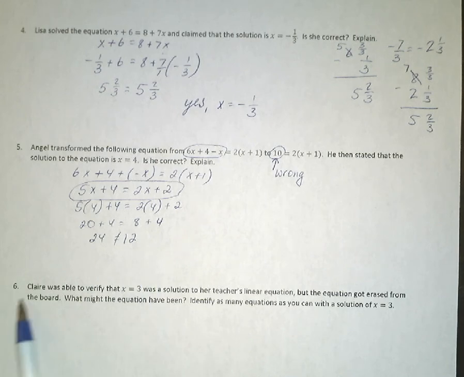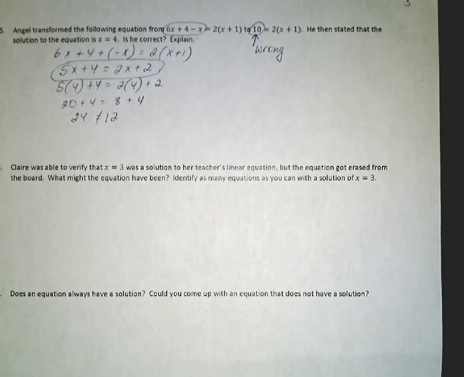Okay. Number 6 and 7, you can totally do them on your own and come up with possible equations that would satisfy x being 3. Also think about, will there always be a solution to the equation? If not, is there anything that does not have a solution? Think about it for extra credit and tell me at the beginning of the next class. And maybe there will be something, and maybe you can earn extra credit.